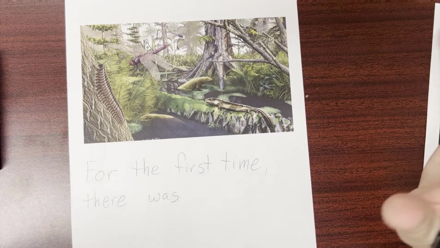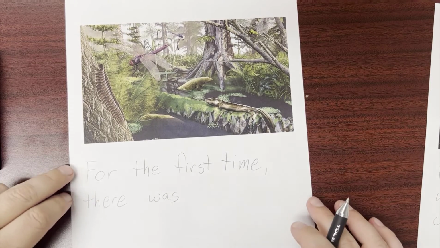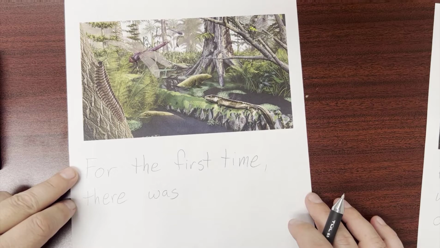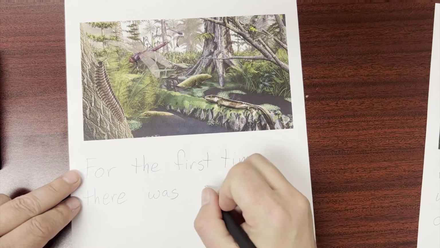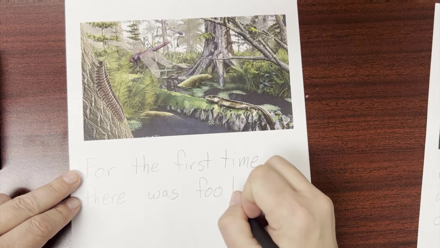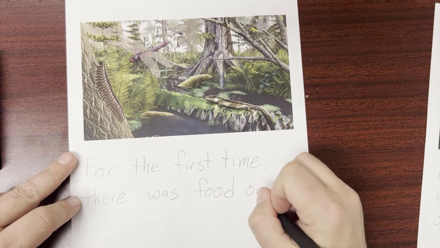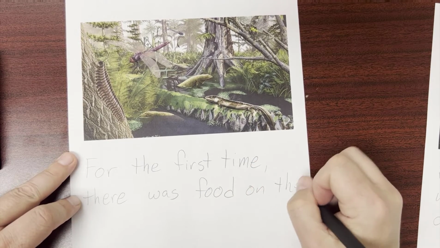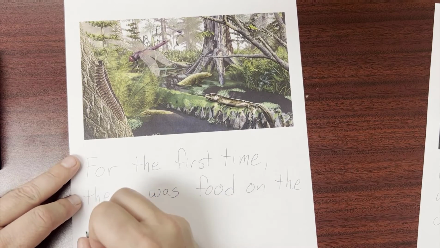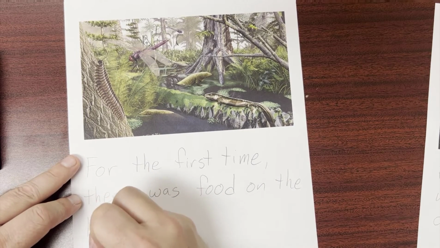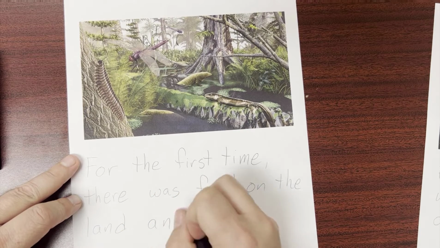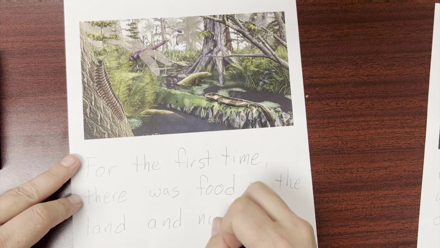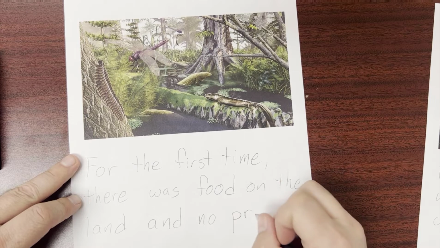So before the insects, there wasn't anything that was going to be eaten by fish that lived in the sea. But now all these insects are a good source of food for creatures that are close to that land. And on top of it, there's no predators up there.